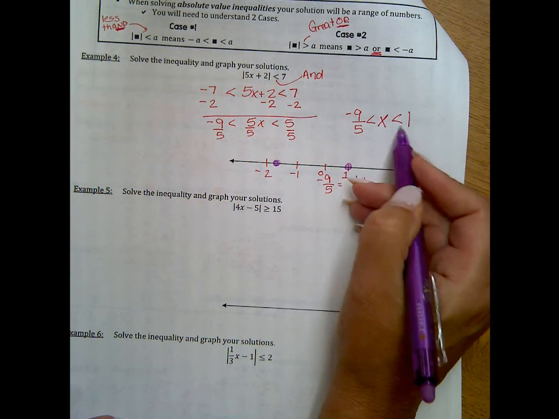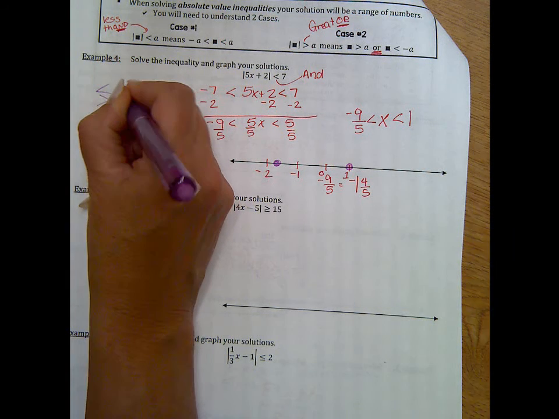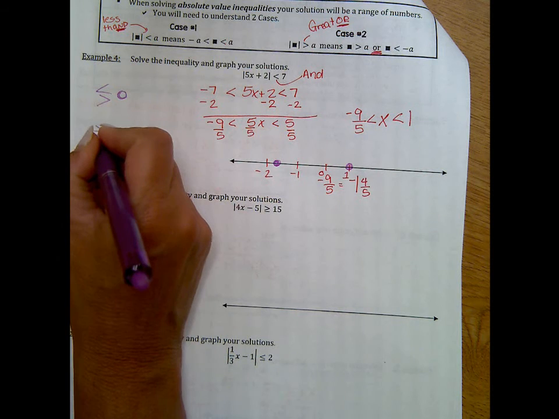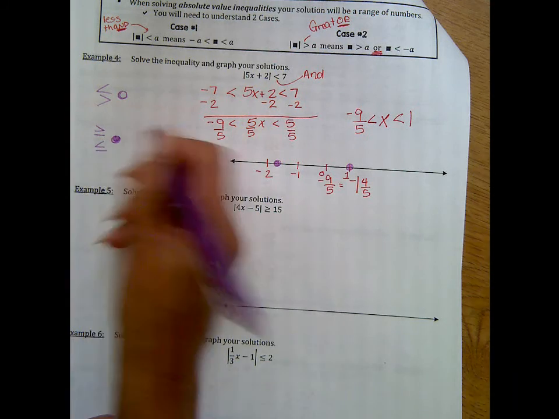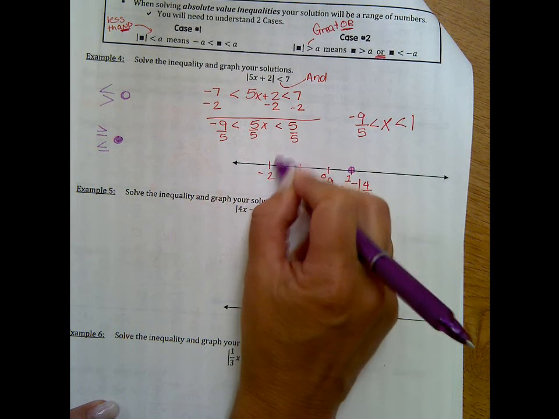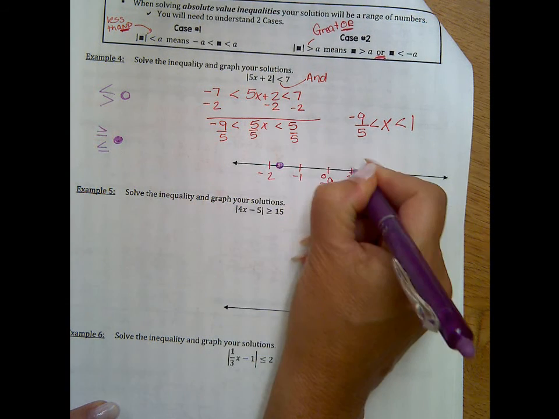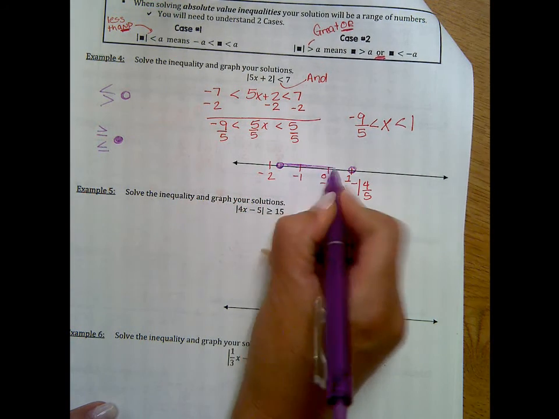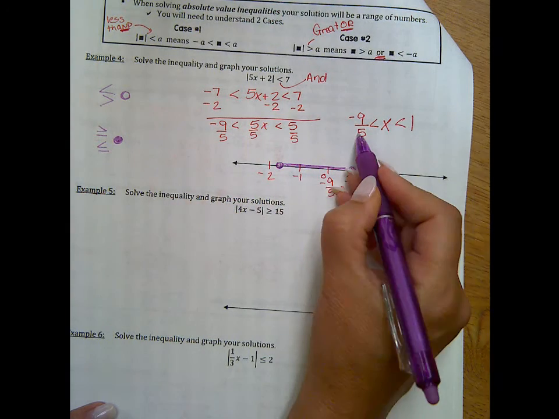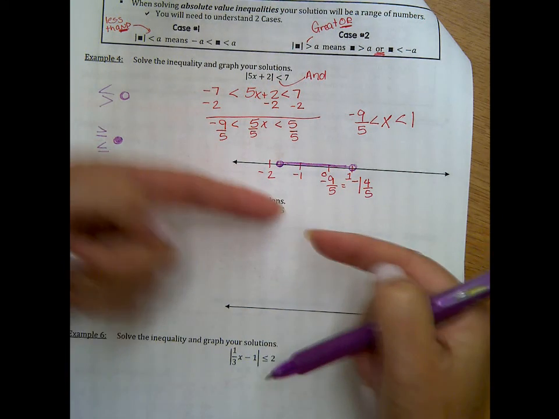Now you got to pay attention if it's an open or a closed bubble. If it's a greater than or less than, it's going to be an open bubble. We talked about this already because it's not including. And if it's greater than or equal to or less than or equal to, it's going to be closed because it's equal to that point. So I actually should have made these, they're not equal to those values, they're open circles, not equal to. And we're shading the area between them because the solutions are actually all the numbers between -9/5 and 1. So an and should look like this, betweenness going on, two things going towards each other.